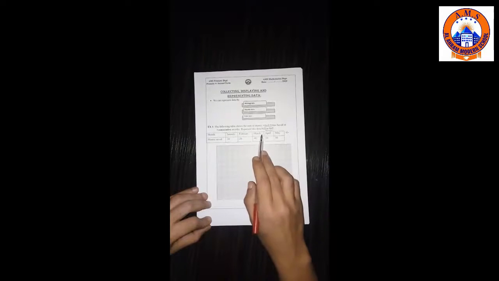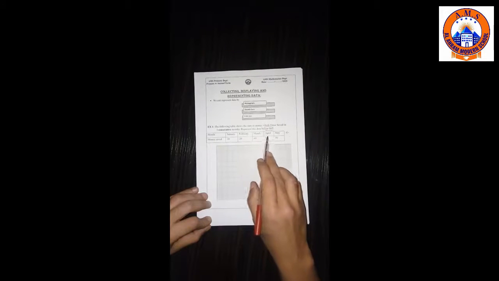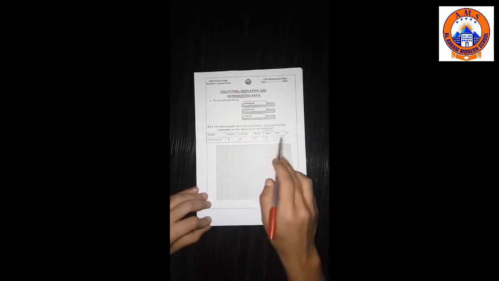In January he saved £30, in February he saved £20, in March he saved £40, in April he saved £20, and the last one, in May, he saved £50. To represent this data we're gonna use a graph like this.